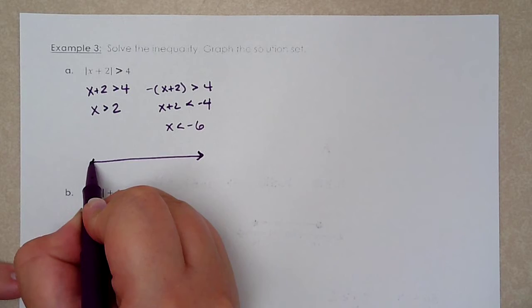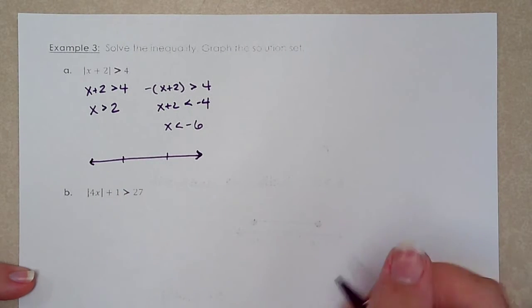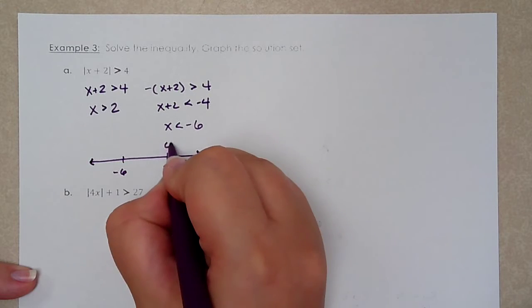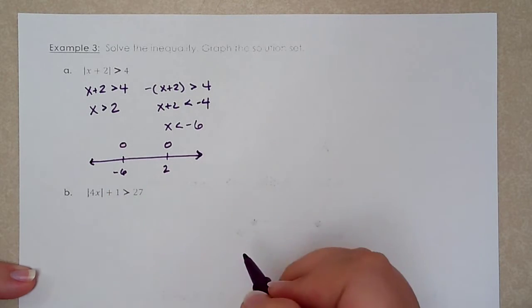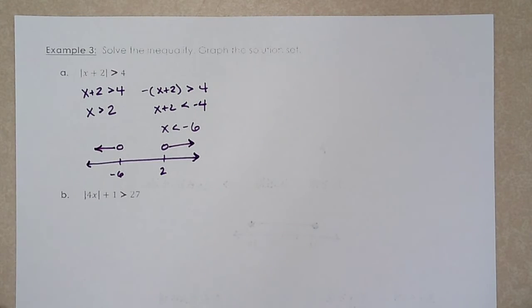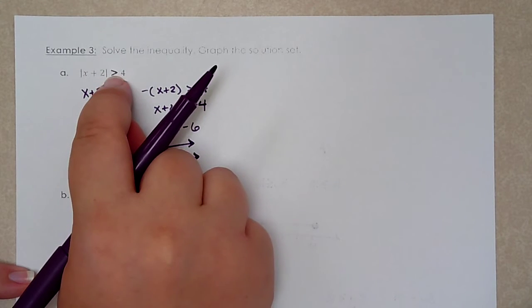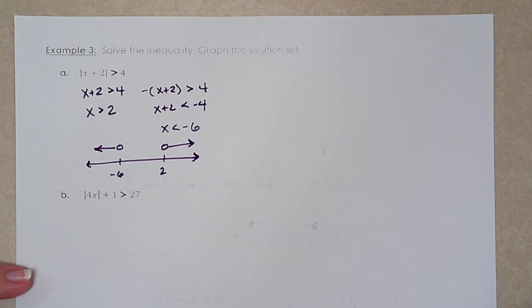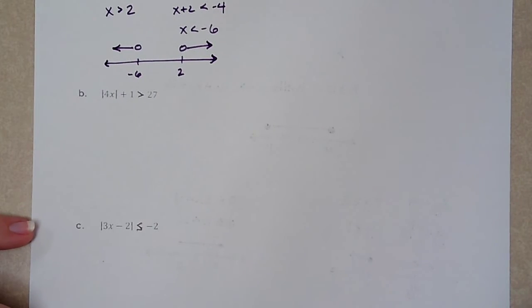I can always check, which I should always do, and then once I do check, I'm going to graph. Both of those are not equal to. And just like my tool before, I'm going to double check myself. More is or, which means my arrow should go out. I'm good to go. I have checked it using my tool.